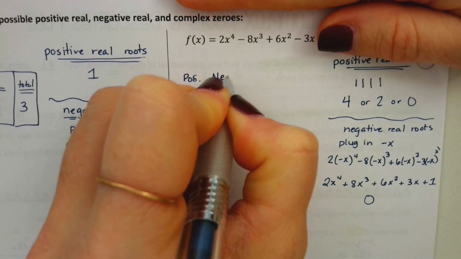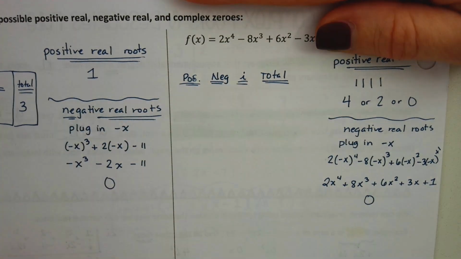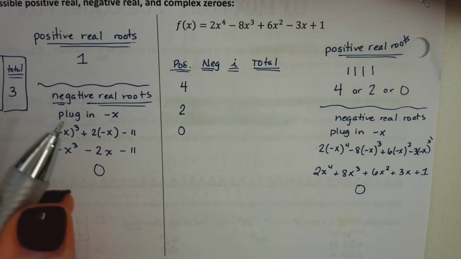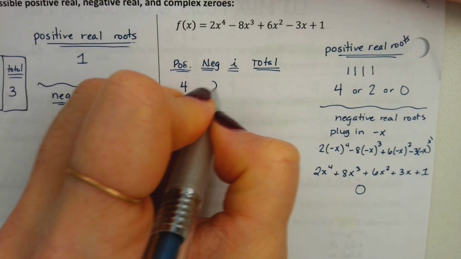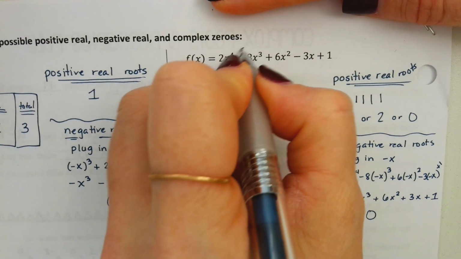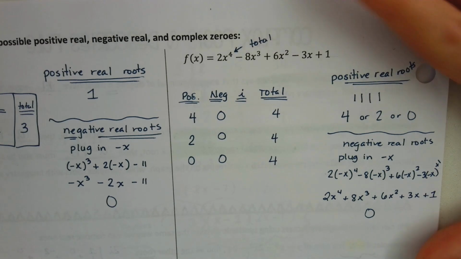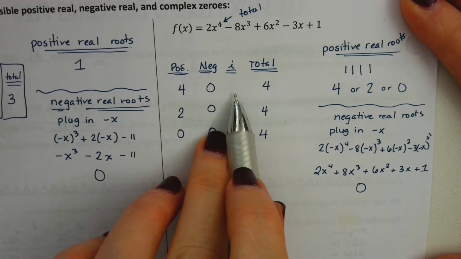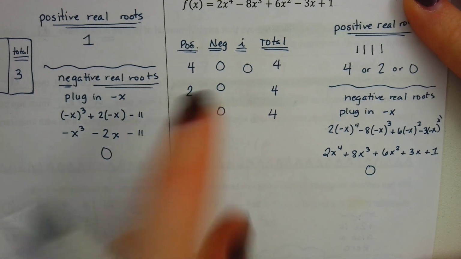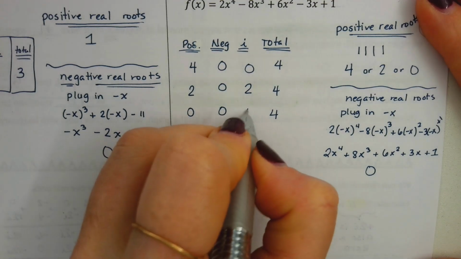Positive, negative, imaginary, and total. All right, I've got 3 possibilities for positives. It could be 4, it could be 2, it could be 0. What's always my possibility for negative, though? 0 all the way down. No matter what the positives are, I know I have 0 negatives. How many should I have total according to my fundamental theorem of algebra? 4 total. Okay. So if we happen to get 4 positives, how many imaginaries would there be? 0. If I happen to get 2 positives, how many imaginaries would there be? 2. And then if there's 0 positives, how many would have to be imaginary? 4 to get a total of 4, right?